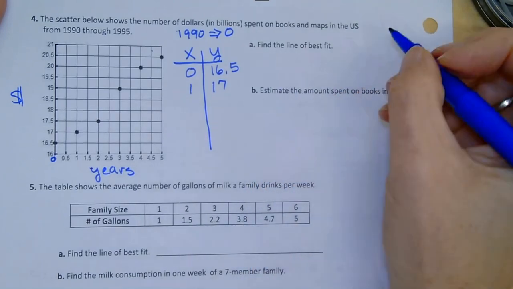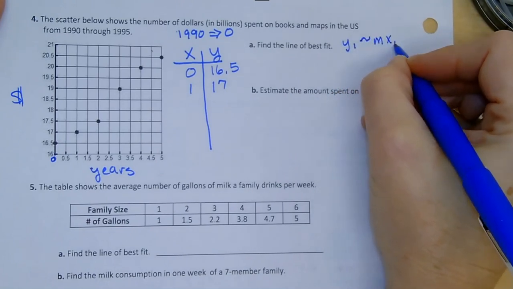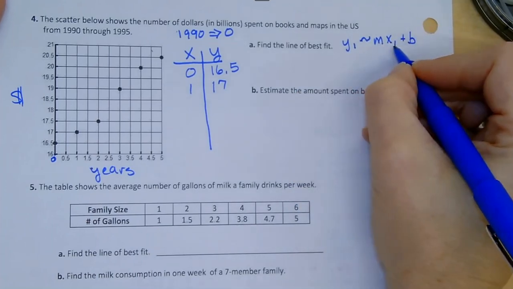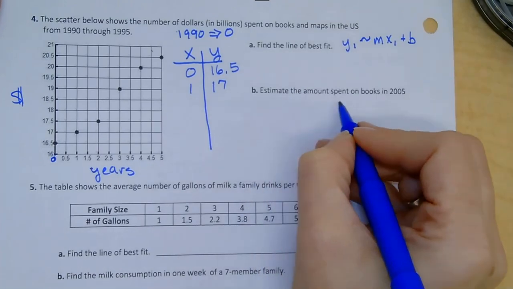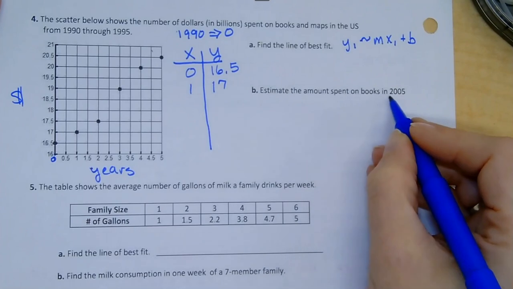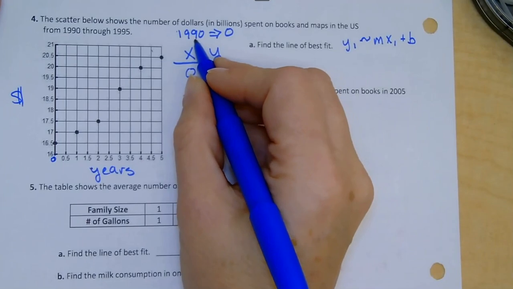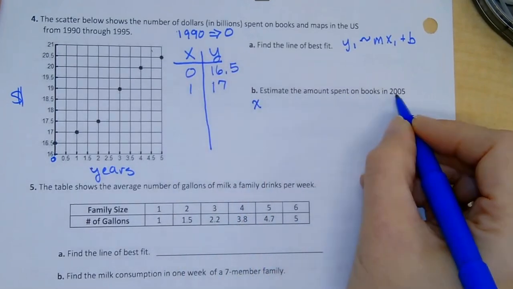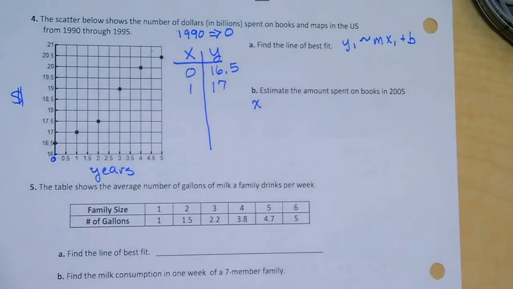Find the line of best fit. Remember, you're going to use y sub 1 tilde m x sub 1 plus b. Plug that into Desmos and have Desmos give you your m and your b, and then you can write out the line of best fit. Then I want you to estimate the amount of money that was spent on books in 2005. So we need to figure out how far we are from 1990 in 2005. Remember, this x value is going to be the difference between 2005 and 1990. So try it out and come back and see if you got the right answer.